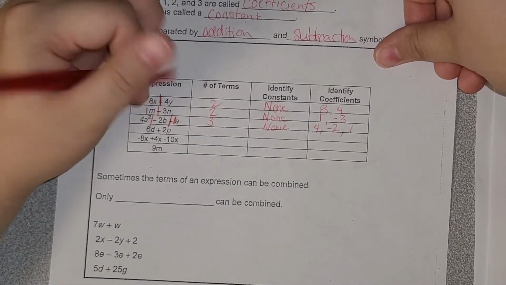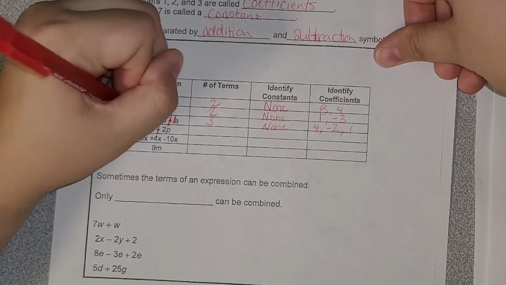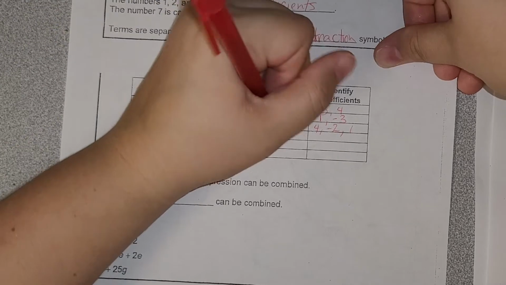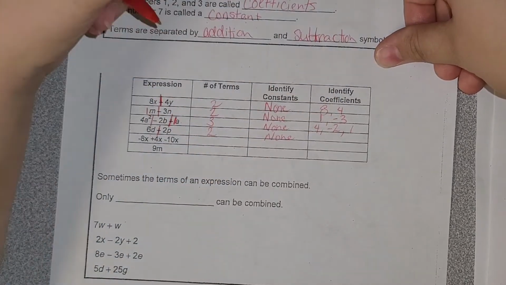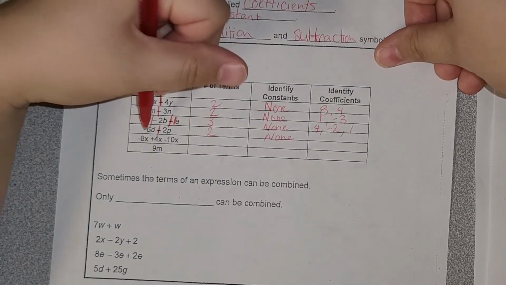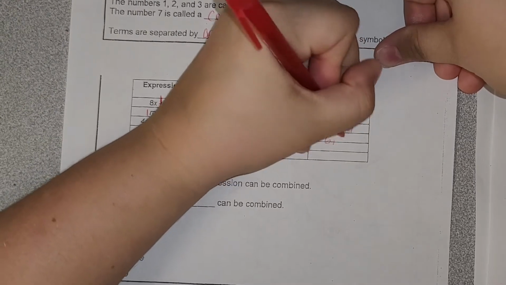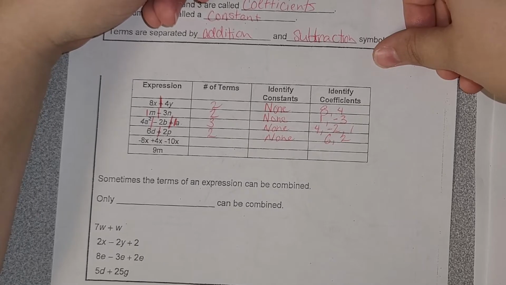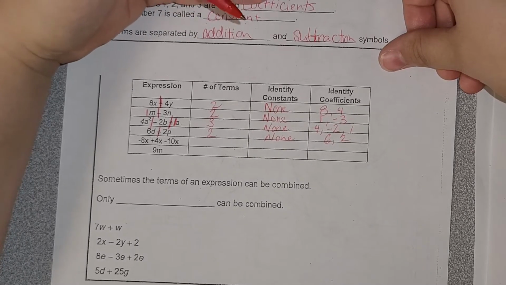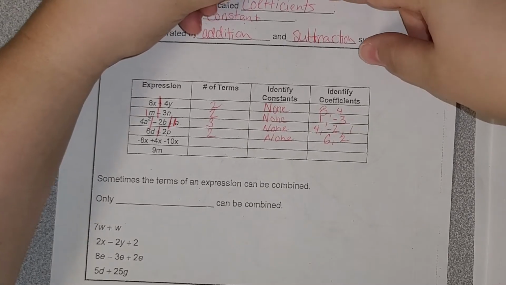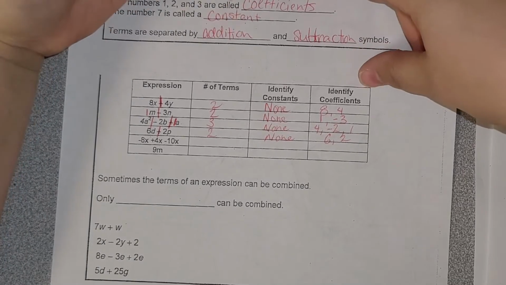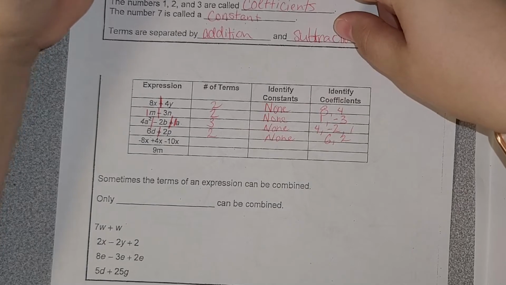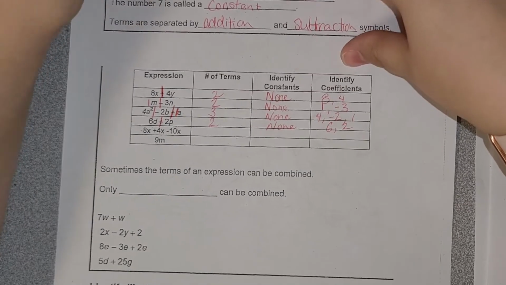6d plus 2p. Mark it. 1, 2. I don't see any number on its own, but I do see a 6 and a 2 as my coefficients. See if you can do the next two on your own. Remember to pay attention. If there is a number on its own, like 7 or 2 or any number, that's the constant. A coefficient is attached to a variable. All right.